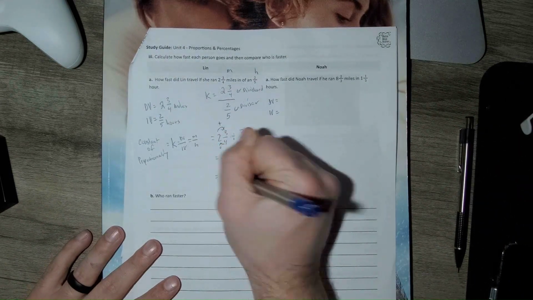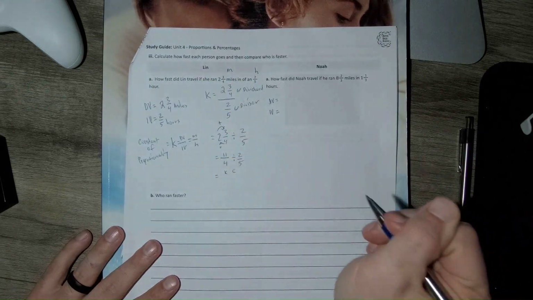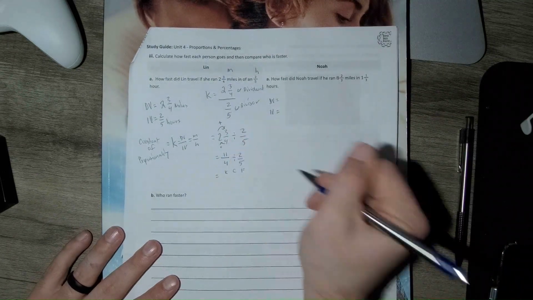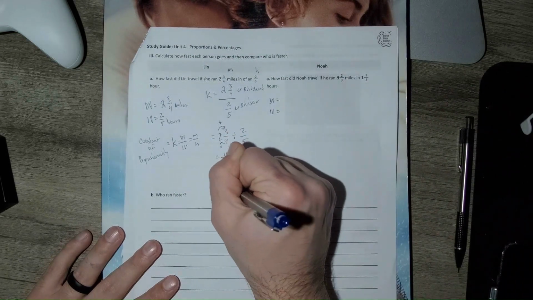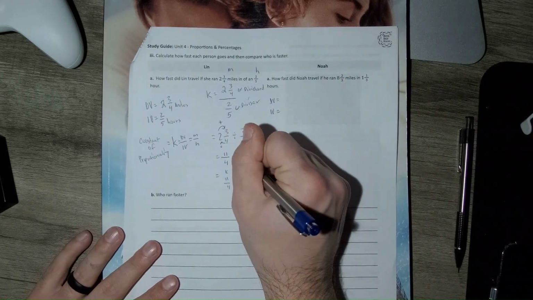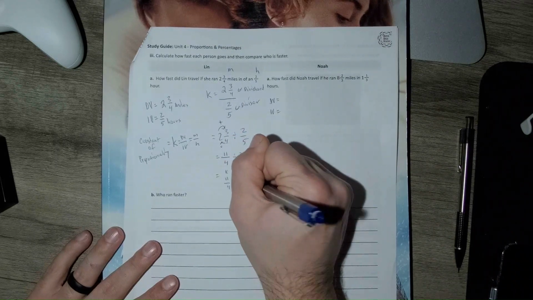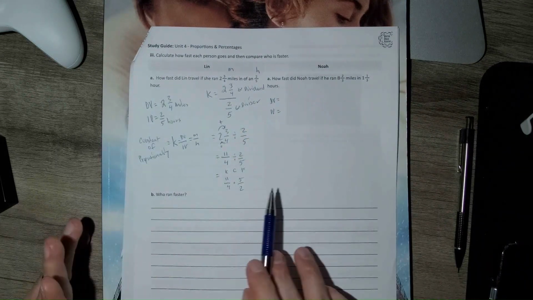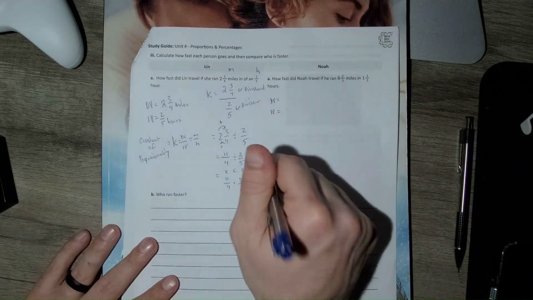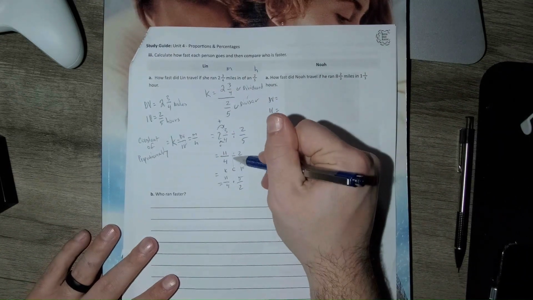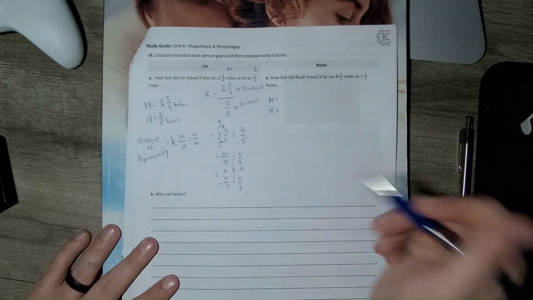And so we want to keep our dividend, change from division to multiplication, and then take the reciprocal of 2/5. So we end up getting 11 over 4 times the reciprocal of 2/5, which is 5 over 2, which is why we want to say that we are going to multiply, right? We're multiplying by the reciprocal.